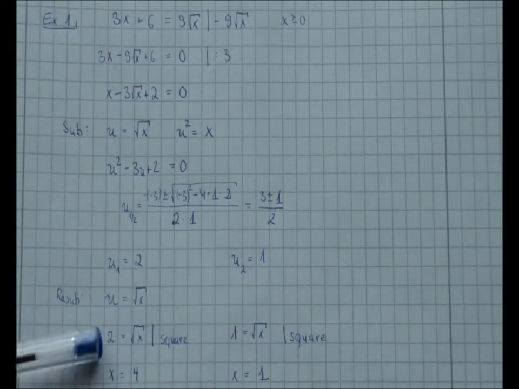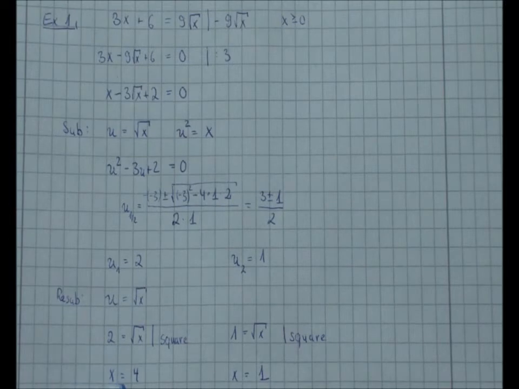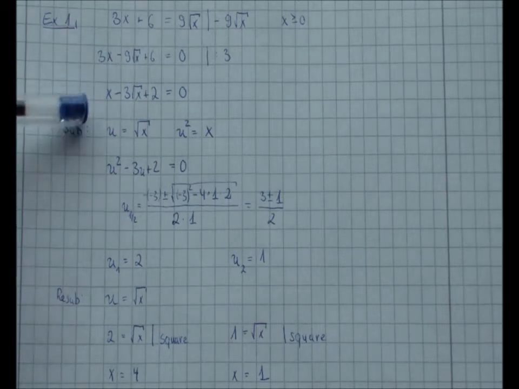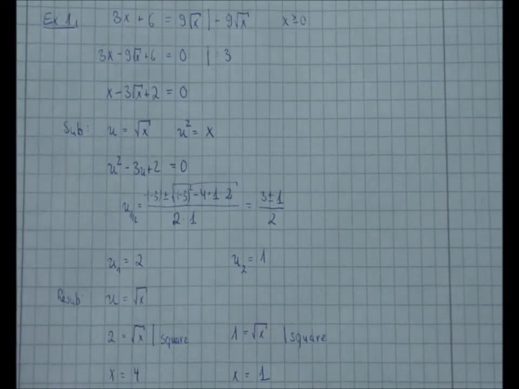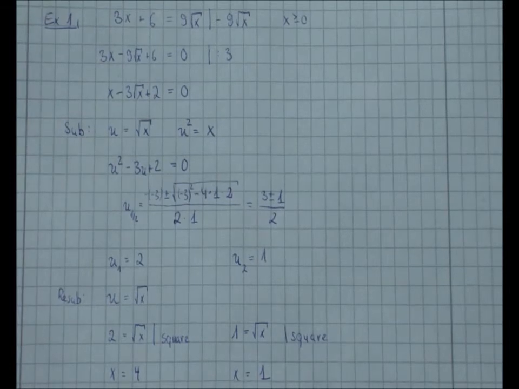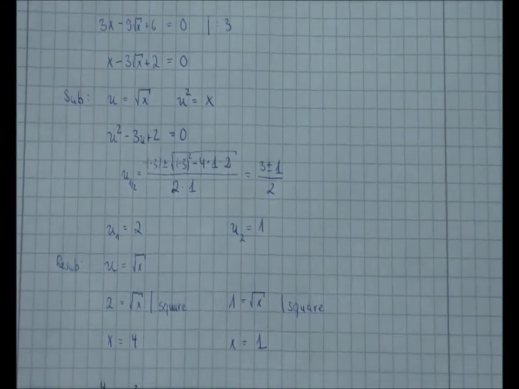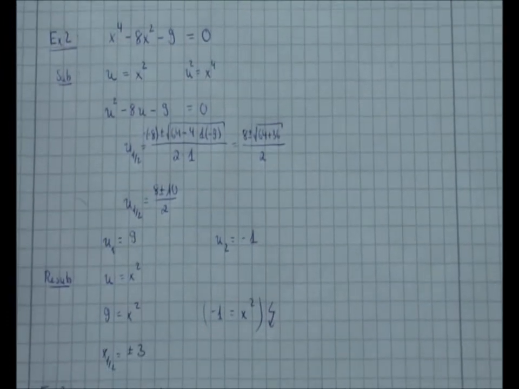Now we square them and you get x = 4 for one, and the other x is equal to 1. So that's it. Just remember, when seeing a lot of roots, try to introduce this substitution u equals square root of x, and it really helps you a lot to solve the equations and makes it easier to understand what happens. Okay, now let's look at the next example.